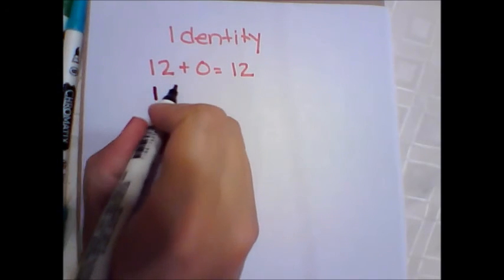Pretty simple. Now, let's take a look at the identity property of multiplication, and then we're going to talk about both of these algebraically. For the identity property of multiplication, we've got to think about how we get back to where we started. Let's take another number, 15.